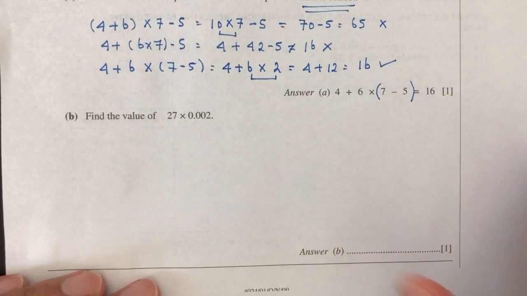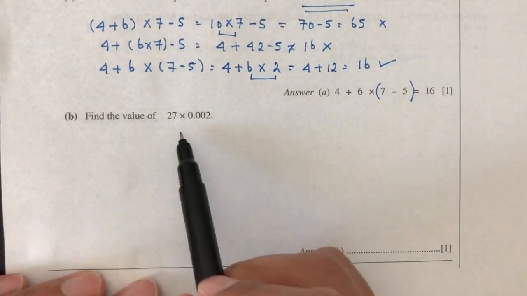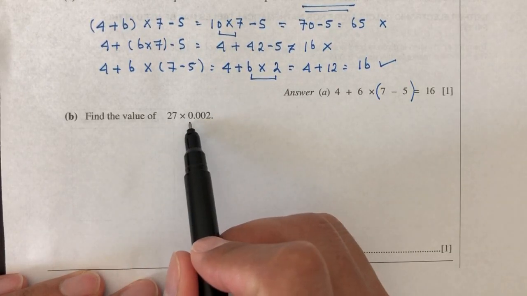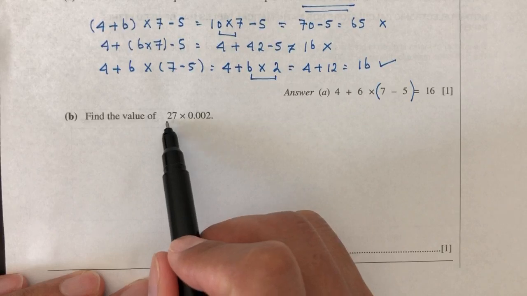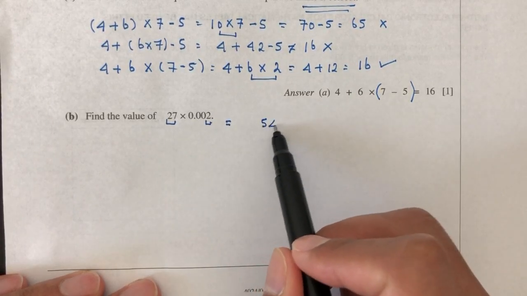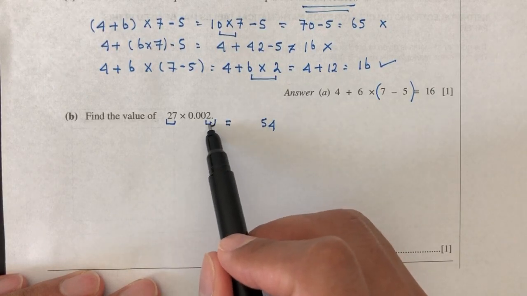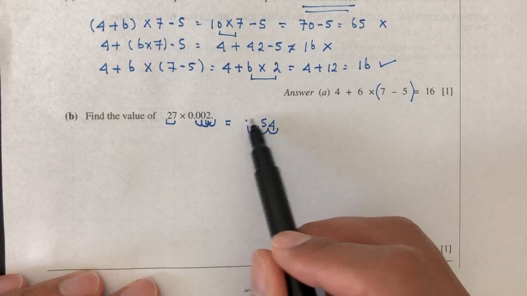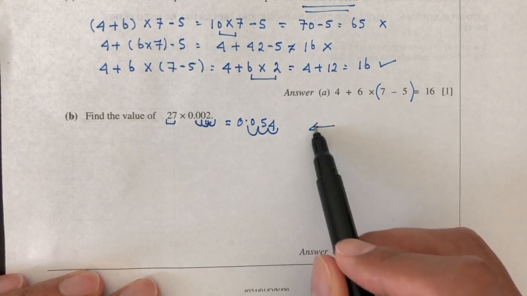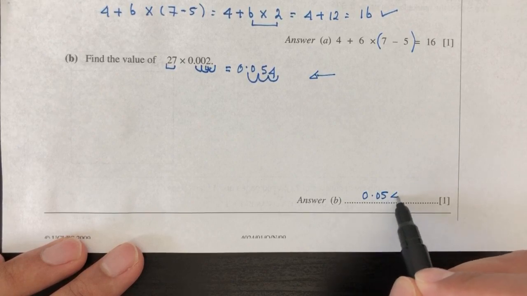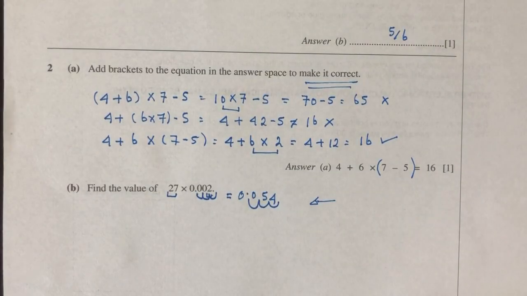So now moving on to part B. Find the value of this. The trick we have to use here is to first ignore the decimal place. So just do 27 times 2. That will be 54. Now we count, we have 1, 2, 3. So your answer will be 0.054. That was question number 2.